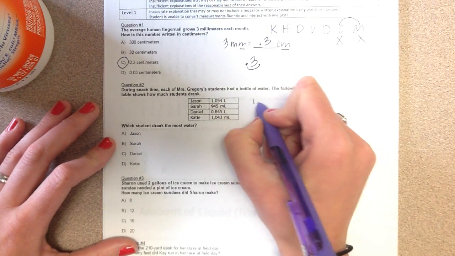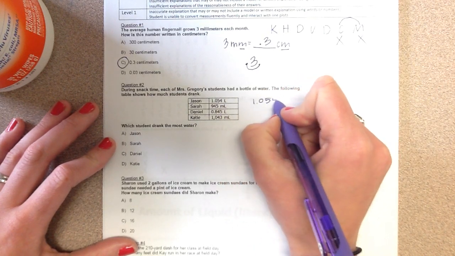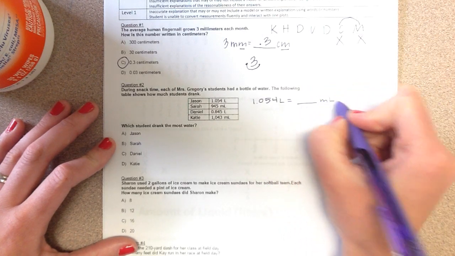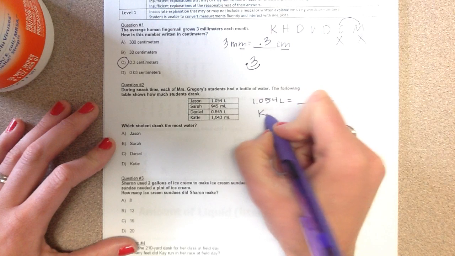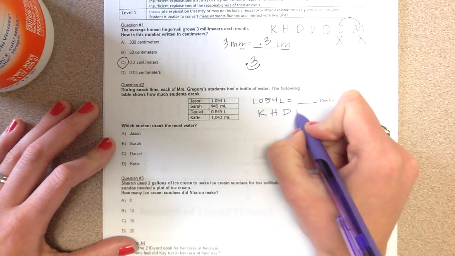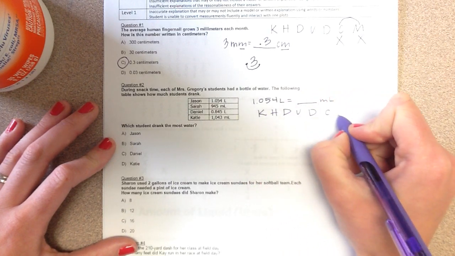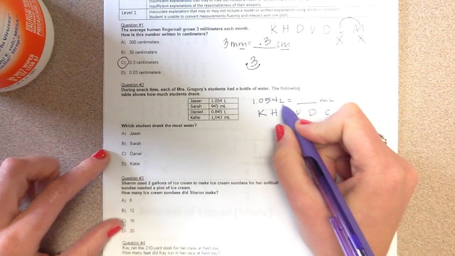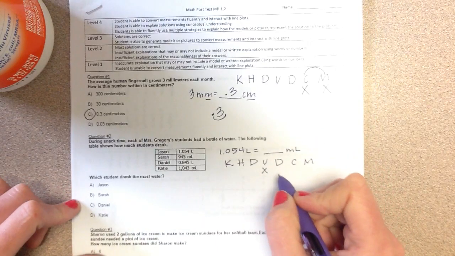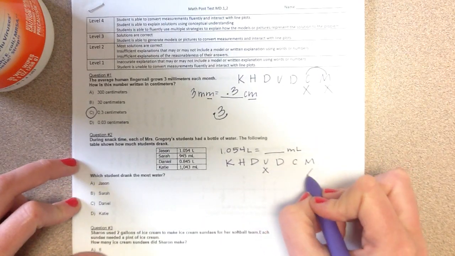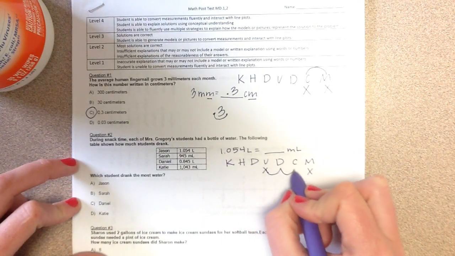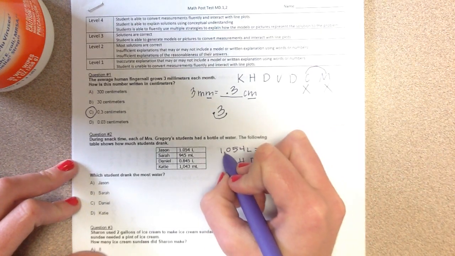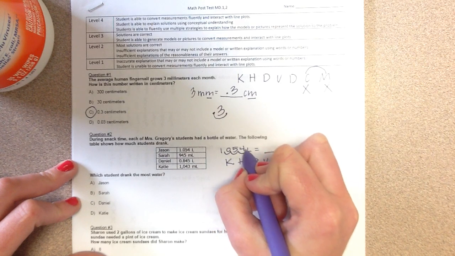So if I have 1.054 liters and I'm going to milliliters, if I do King Henry died unexpectedly drinking chocolate milk, I'm starting here at units for liters, and I'm going to milliliters. So 1, 2, 3. So that means my decimal here is going to go 1, 2, 3.